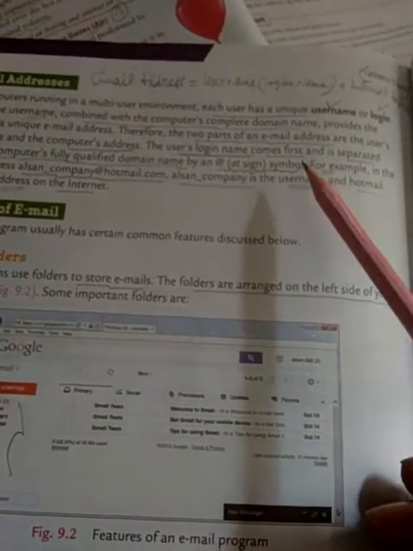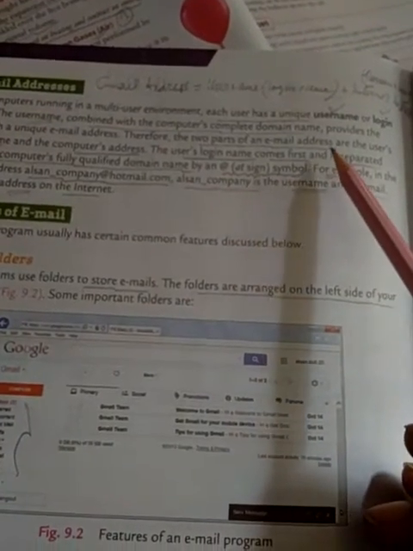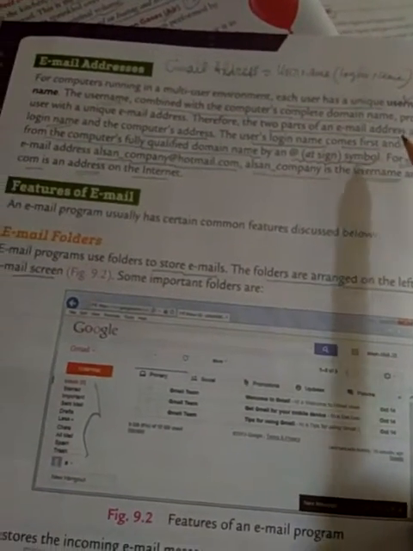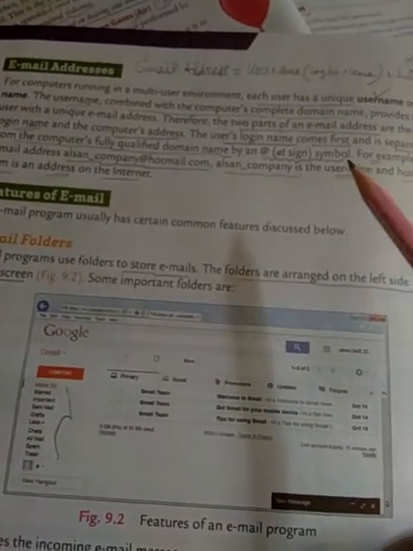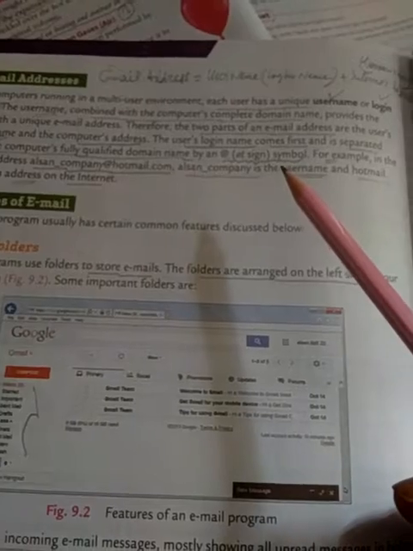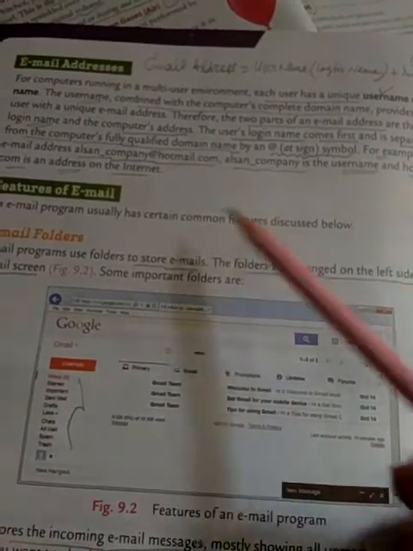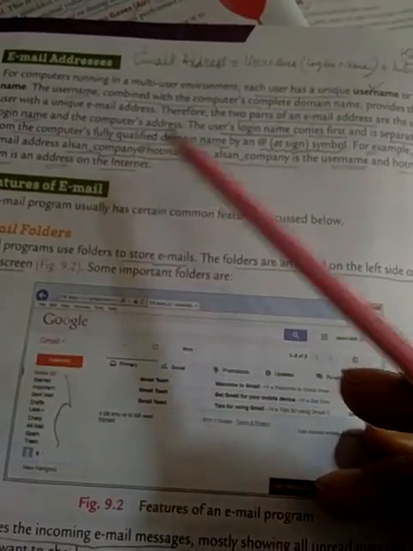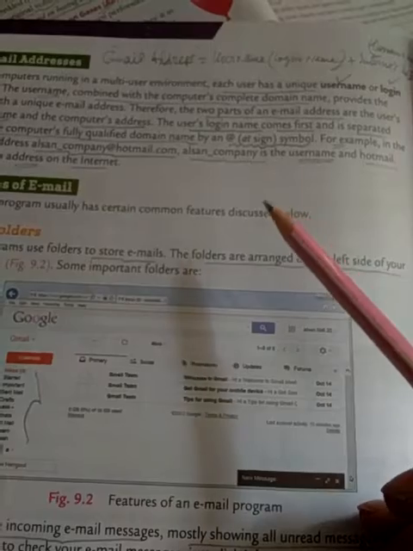Each user should have a unique username or login name, and the username combined with the computer's complete domain name provides the user with a unique email address, and it will have two parts.